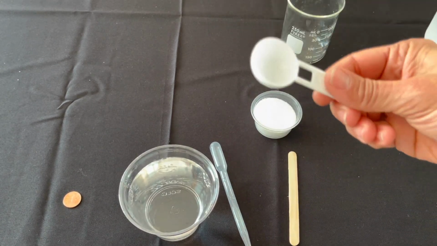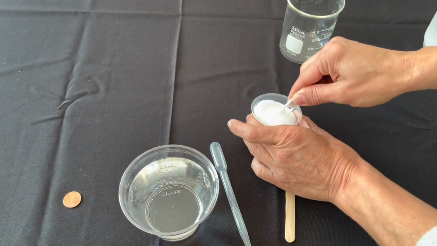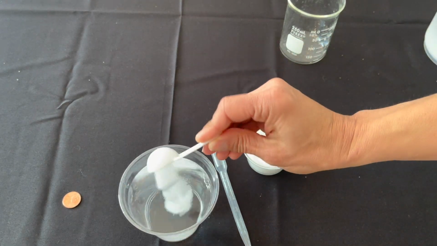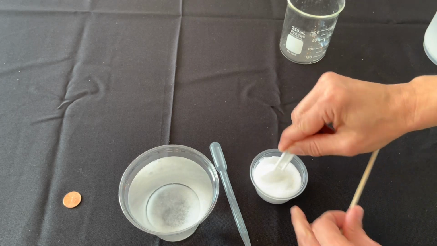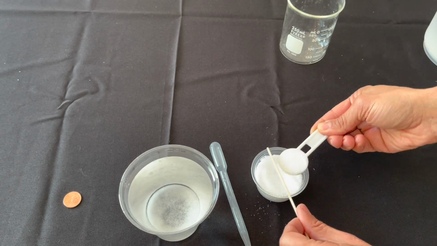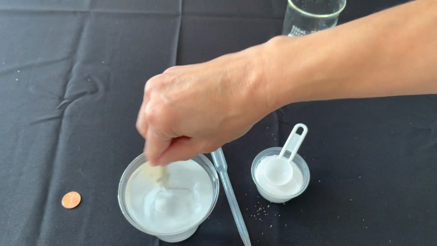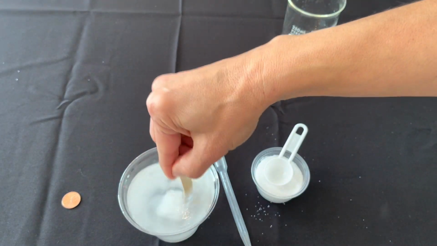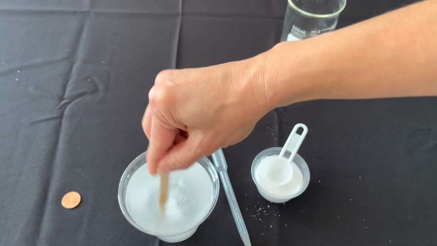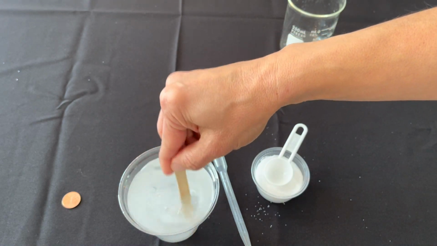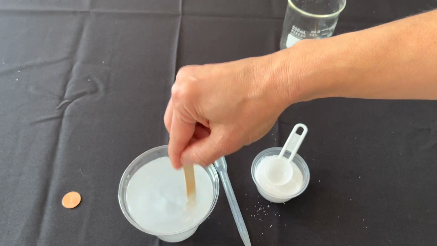Now I am going to measure 2 teaspoons of salt. That's 1 and 2, and add it to my water. Using a spoon or a popsicle stick, whatever you may have, you want to dissolve the salt in the water, creating salt water.